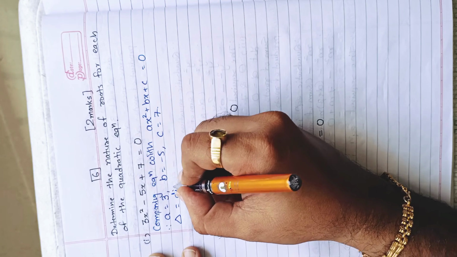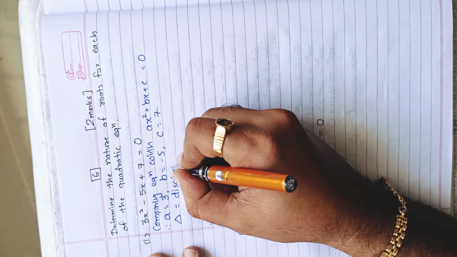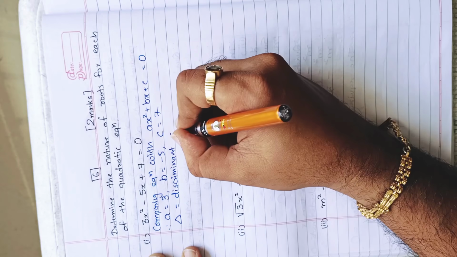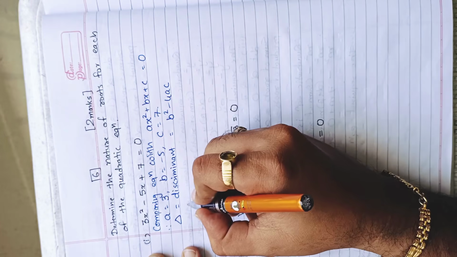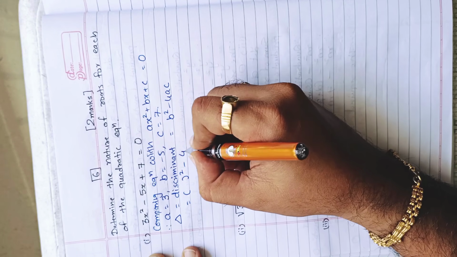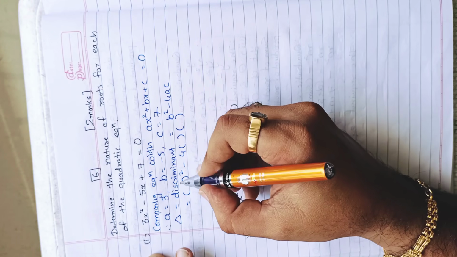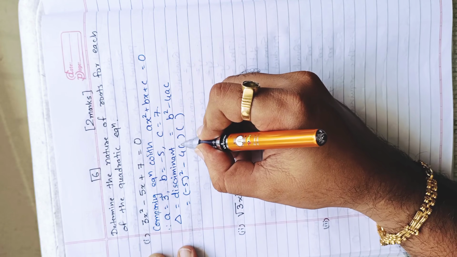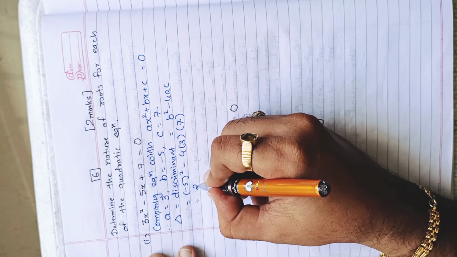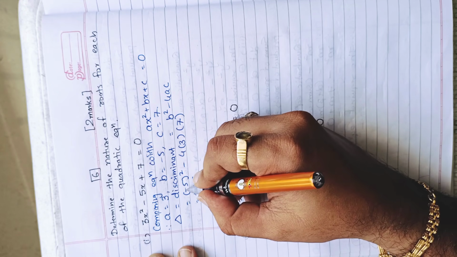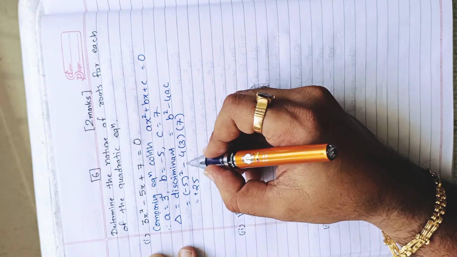Delta equal to discriminant equal to b square minus 4ac equal to b square minus 4 into a into c. B is minus 5 square, a is 3, c is 7. Minus 5 square is 25, but plus 25 because minus square is plus.